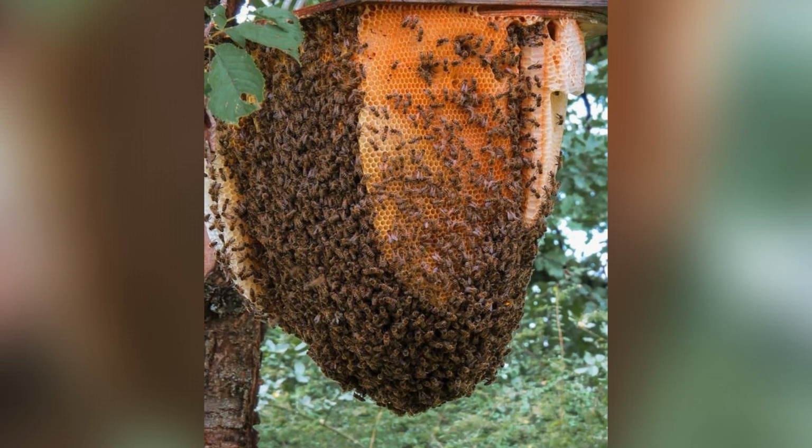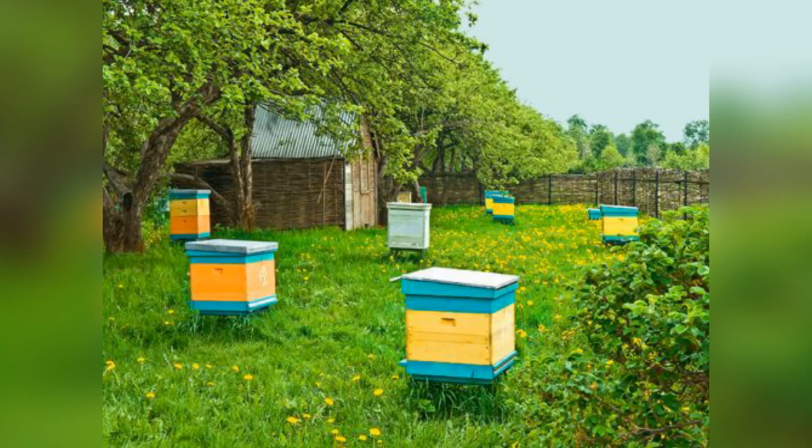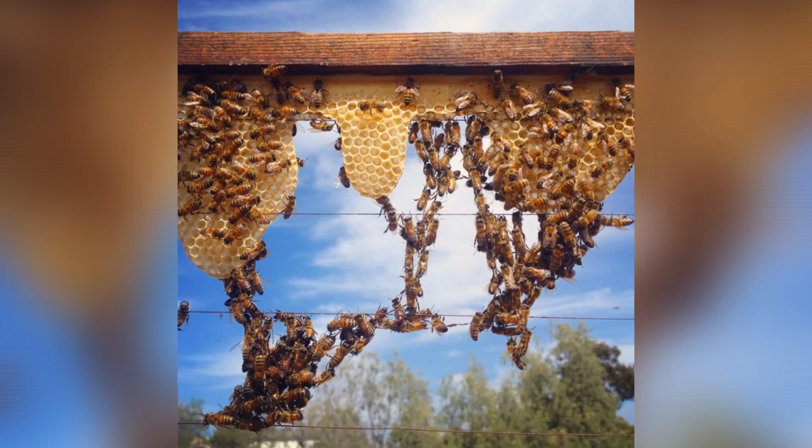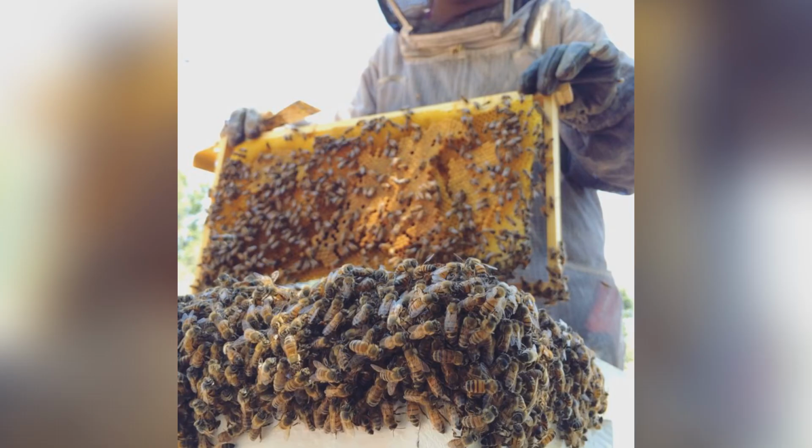The fifth component is pests and diseases. 1. Common pests. Varroa mites, tiny parasites that weaken bees and spread diseases. Wax moths, destroy combs by burrowing through wax. Small hive beetles, lay eggs in combs, leading to hive collapse.